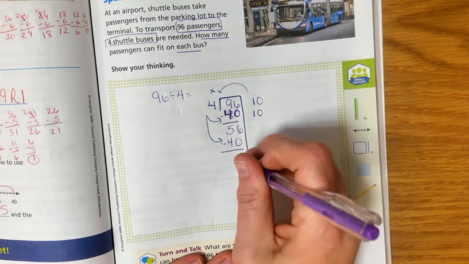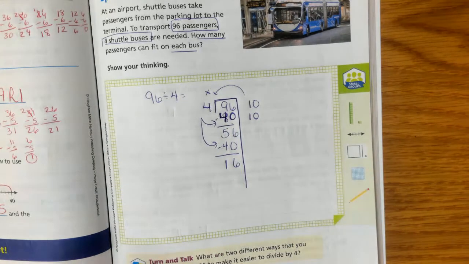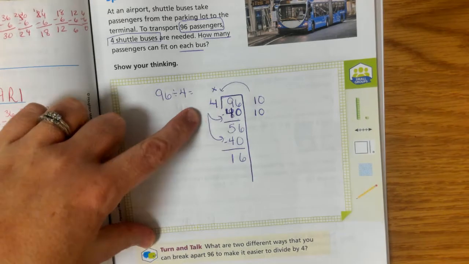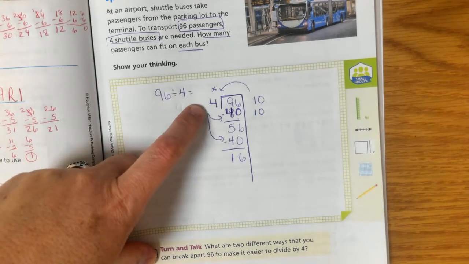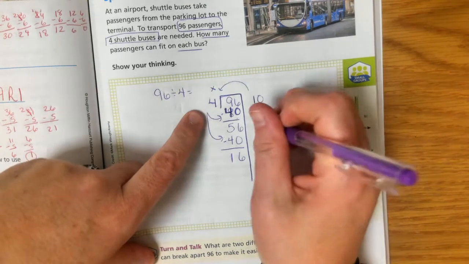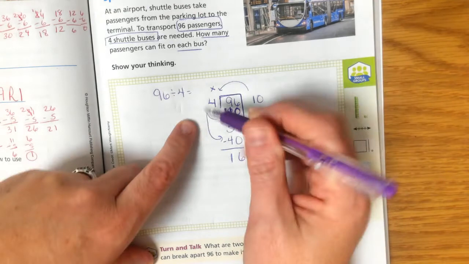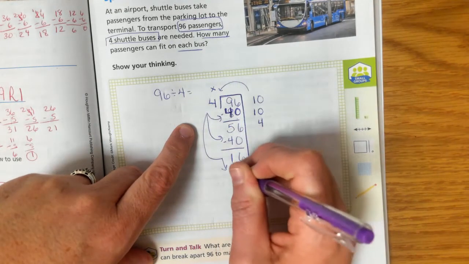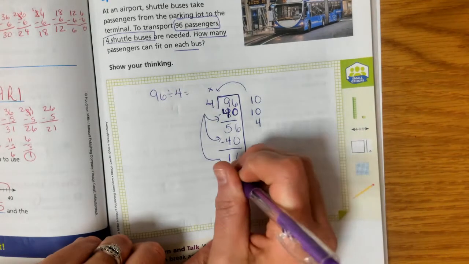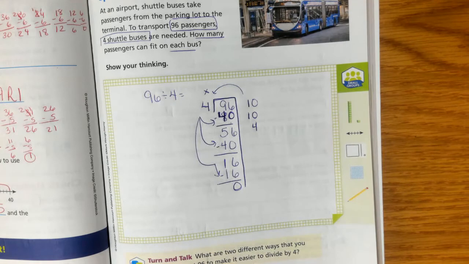6 minus 0 is 6. 5 minus 4 is 1. Now look at this. I have 16. If I'm really good with my factors of 4, I know that 4 times 4 equals 16. So I'm going to put a 4 over here because I know that 4 times 4 equals 16. So now when I subtract that, I've got to a 0. So there is no remainder for this one.